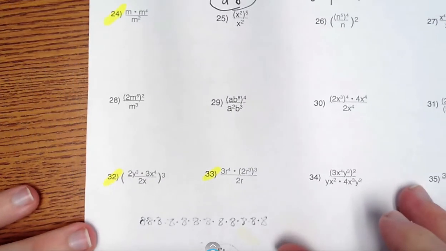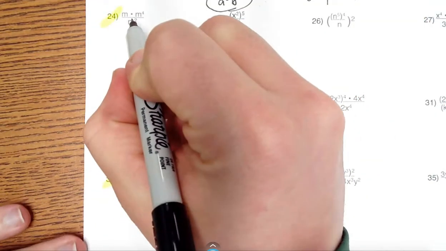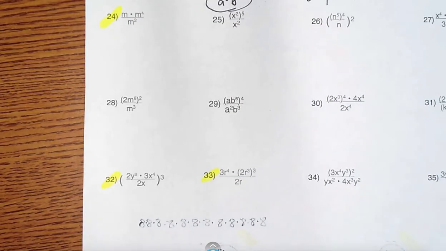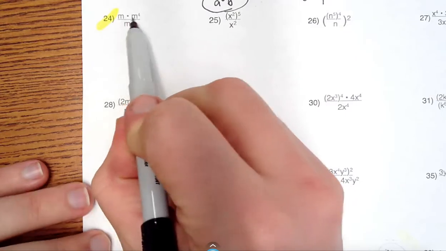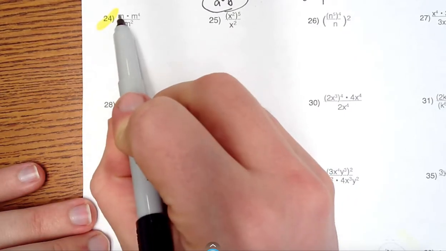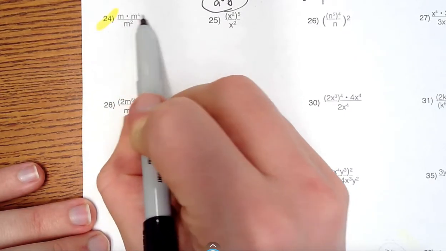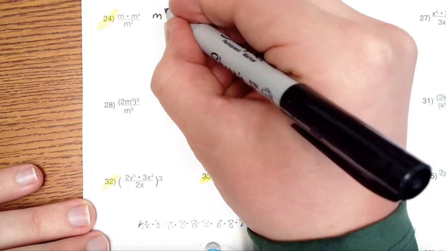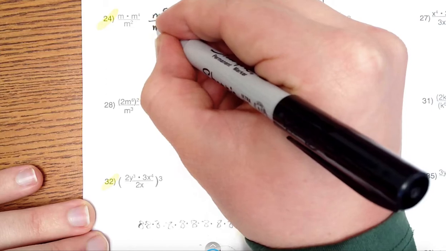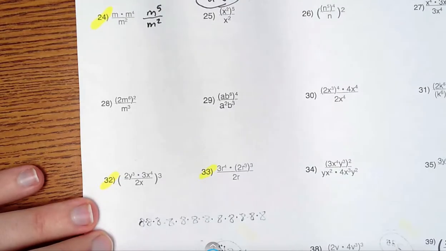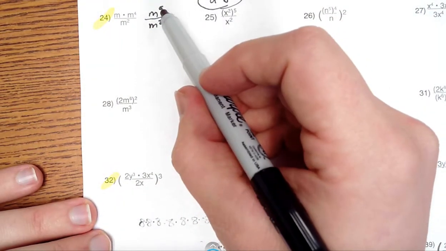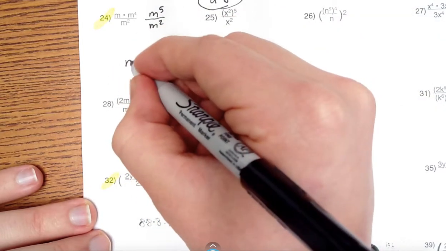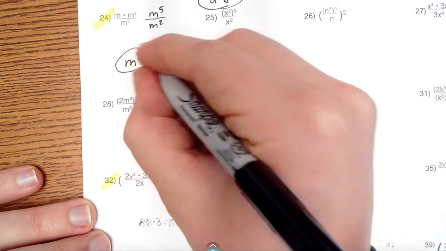All right, 24. Here, I could separate them out, but I don't need to since they're just one variable. I just have m's. So what I'm going to do is combine the top first. I have one m right here. This one is 4, multiplied by each other, so 1 plus 4 is m to the 5th. And I still have an m squared on the bottom. And when we divide, we subtract. 5 minus 2 is 3.